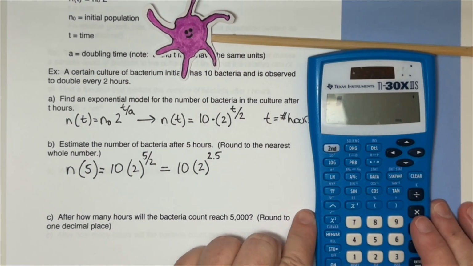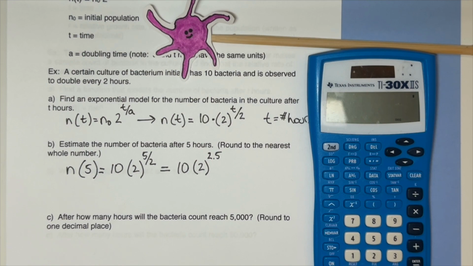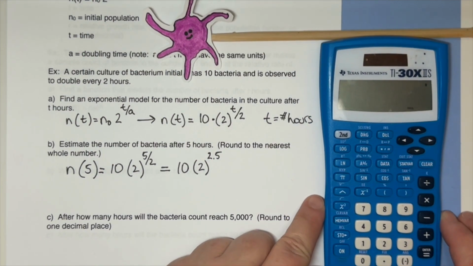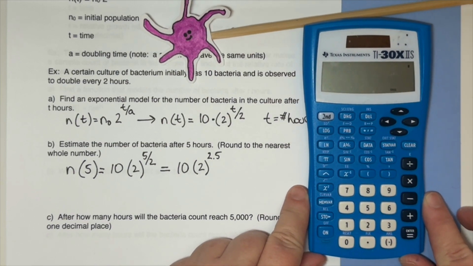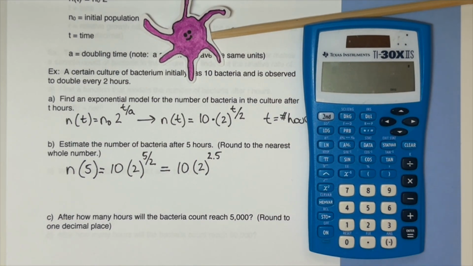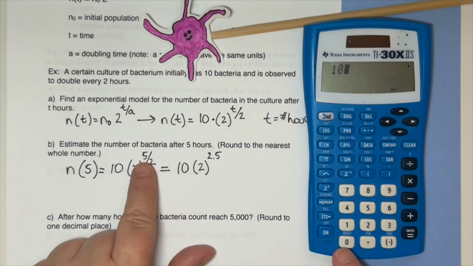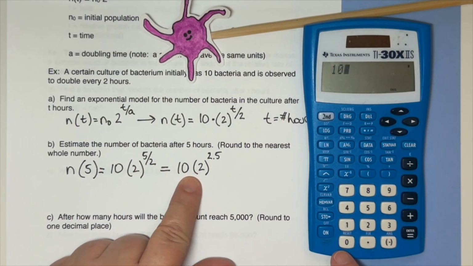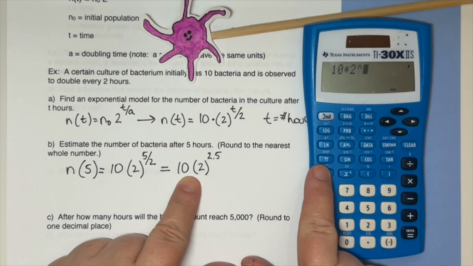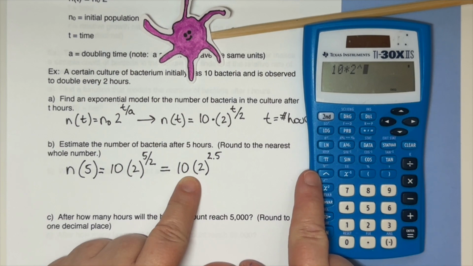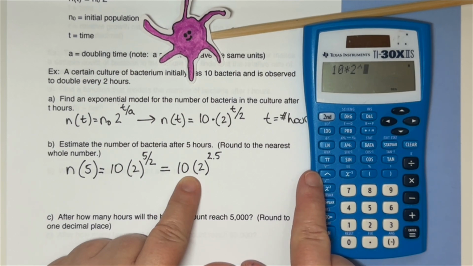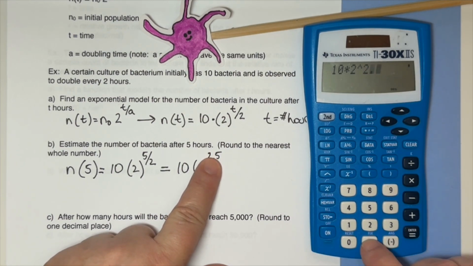Okay, here we go. I am old school. I'm from the time when calculators got really mad if you tried to do too much at once, but let's see if we can do it. I'm going to do 10 times 2, and this is my exponent key here. You might have an x to the y or an x to the box. And then I'll raise it to 2.5.